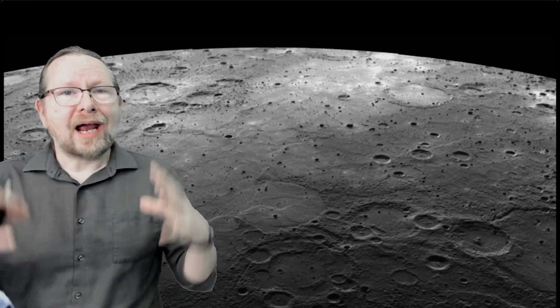And because there are processes inside the Earth, like radioactivity, that actually heat up the Earth's interior and keep it molten. But a smaller object like the moon, like Mars, like Mercury, has less internal heat. It cools off faster, and they tend to be solid further through than the Earth is. But Mercury Messenger did discover some evidence of past volcanic activity.